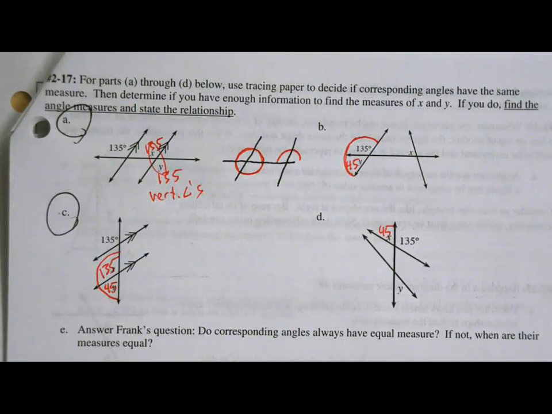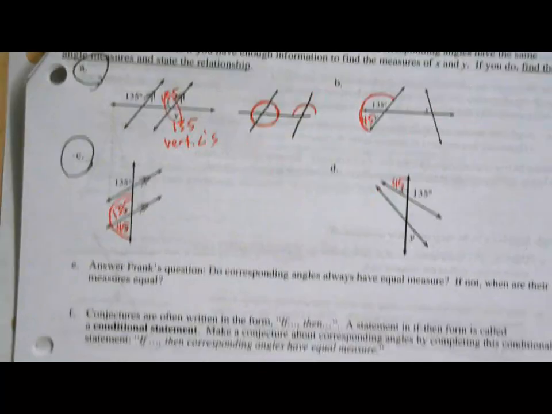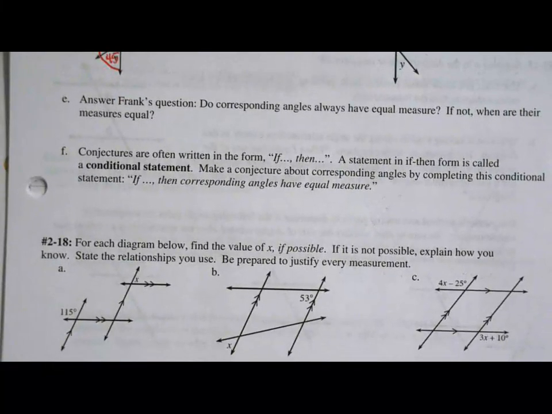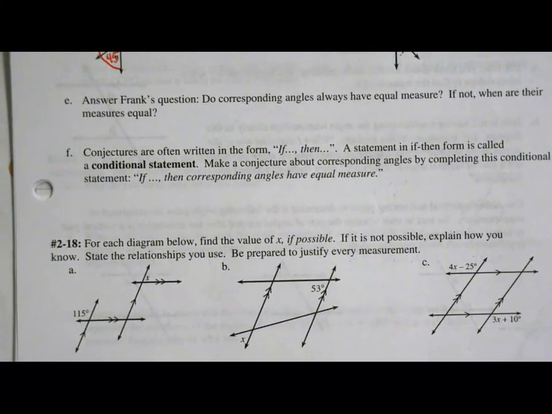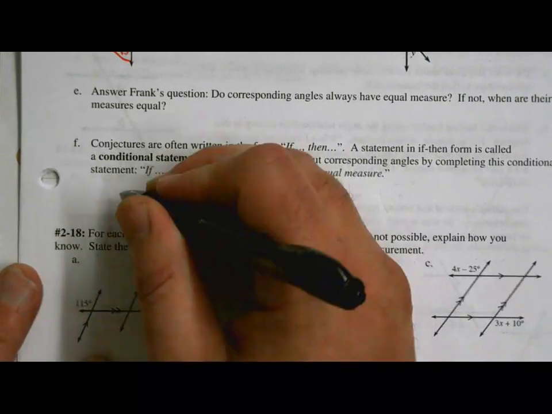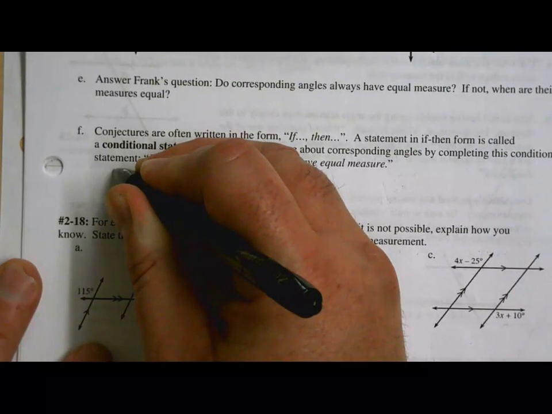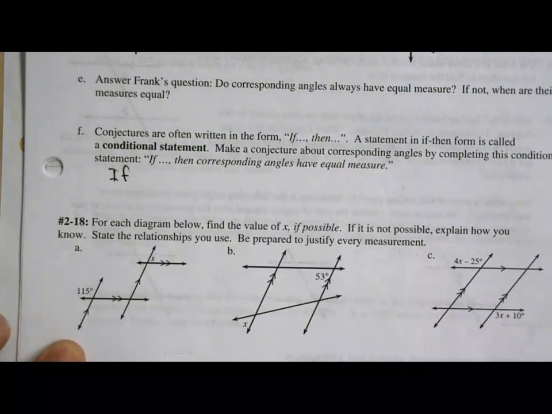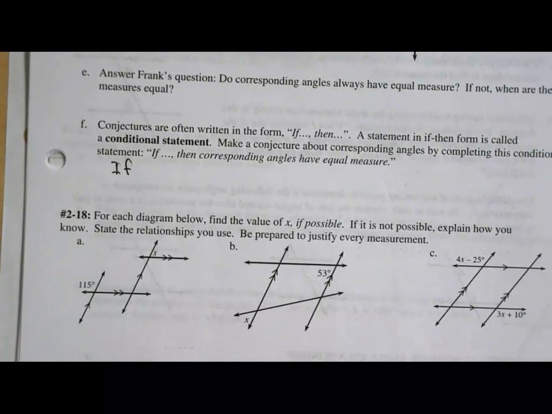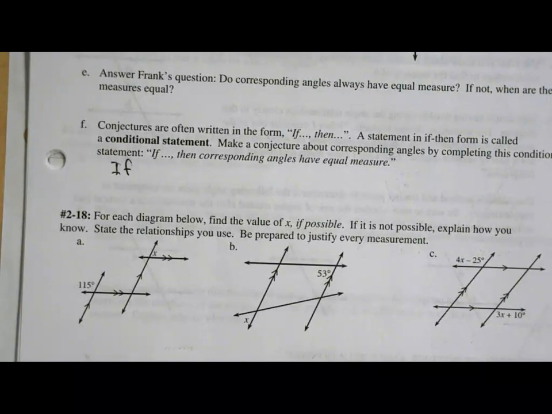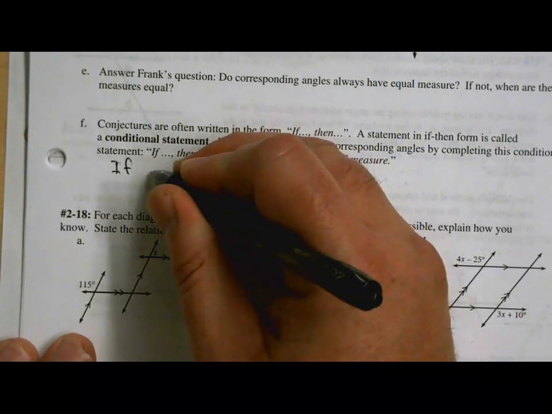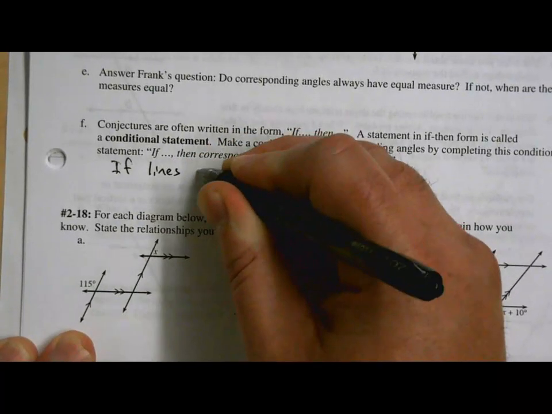So I want us to write down the property of corresponding angles, but we're going to do it as a conditional statement. Conditional statements are if-then statements. So follow along with me here. This is underneath part F. If something, then corresponding angles are equal. What has to be special? If the lines are parallel.